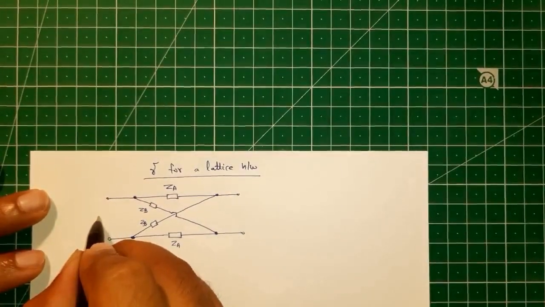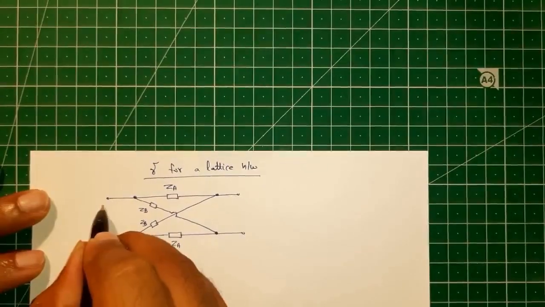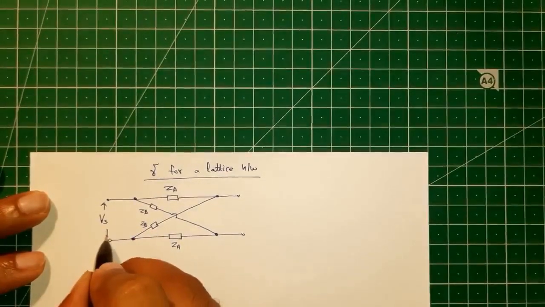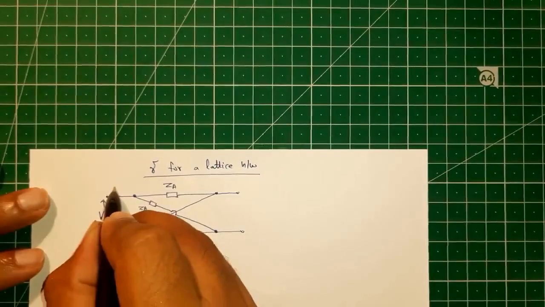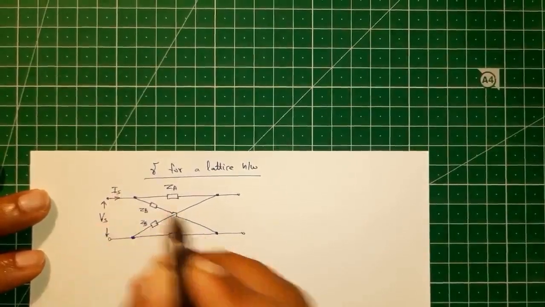And we have the sending end voltage Vs and the sending end current Is.